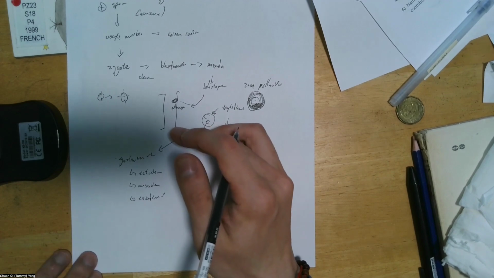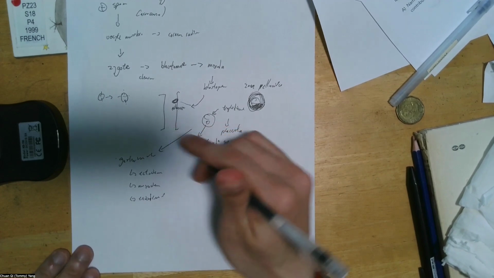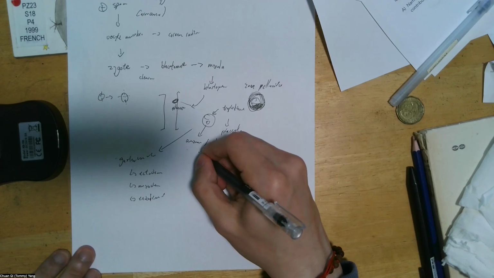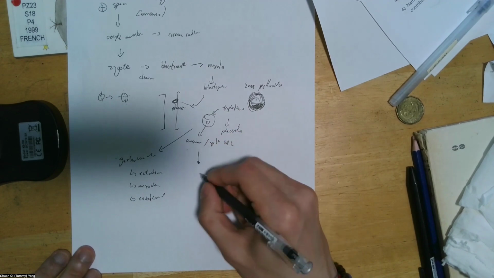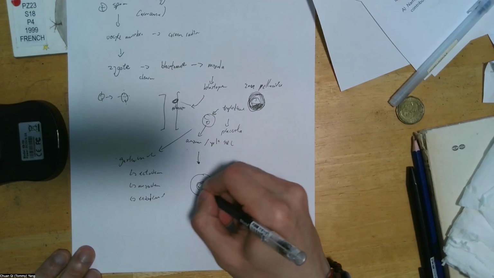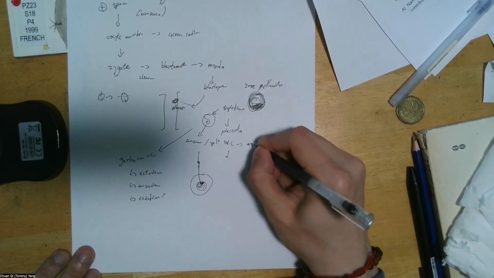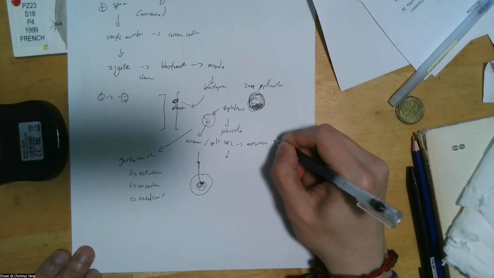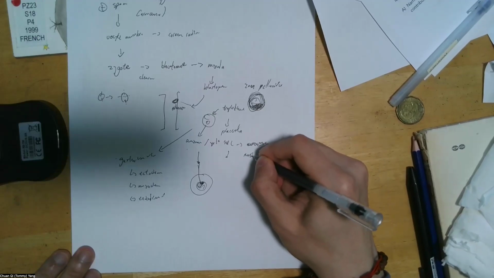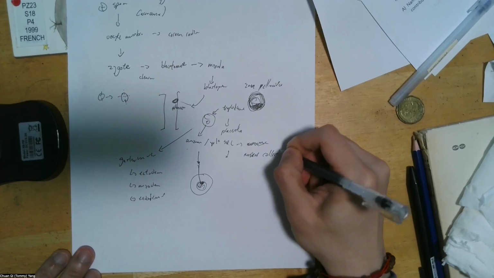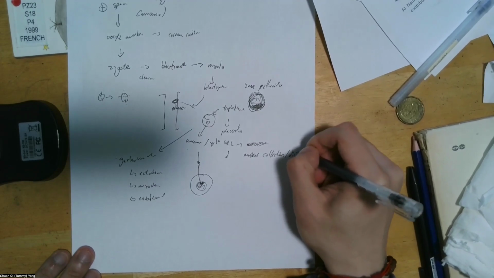So, four embryonic membranes form around the embryo. The amnion creates a cavity, which is basically the space for development. The yolk sac is for nutrient collection and distribution.